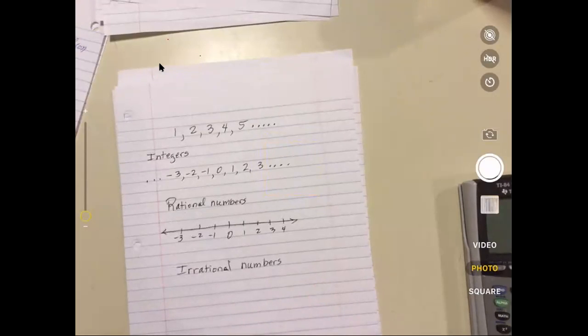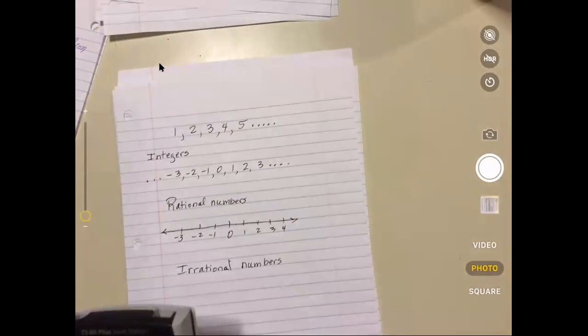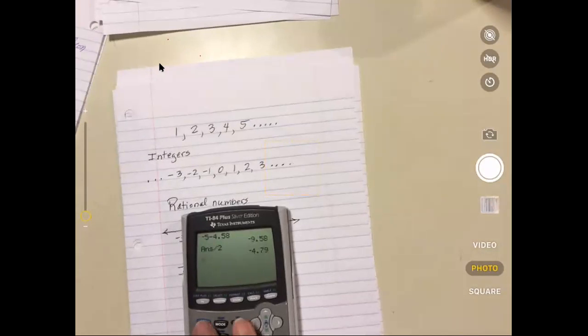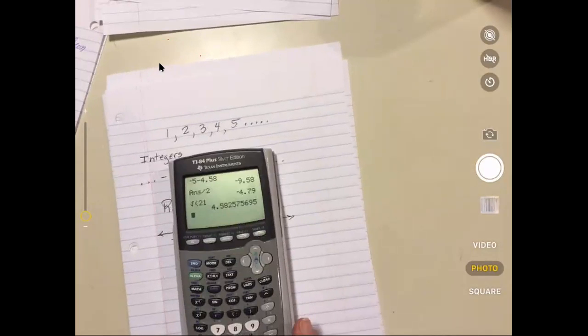It's like a few minutes ago, if you were listening, when I was looking at the square root of 21 on my calculator. If I get the square root of 21, it's 4.5827565, and actually it would keep on going farther than that too.